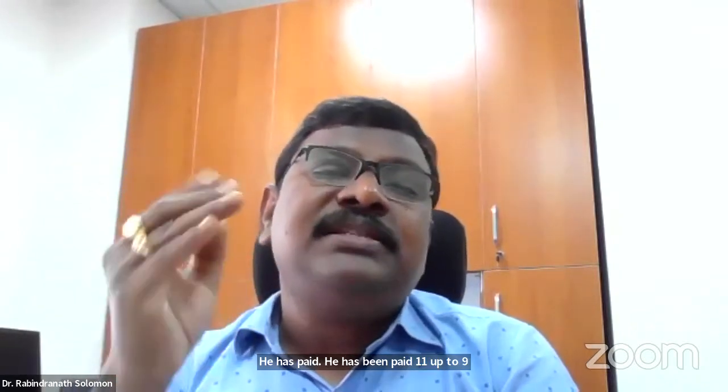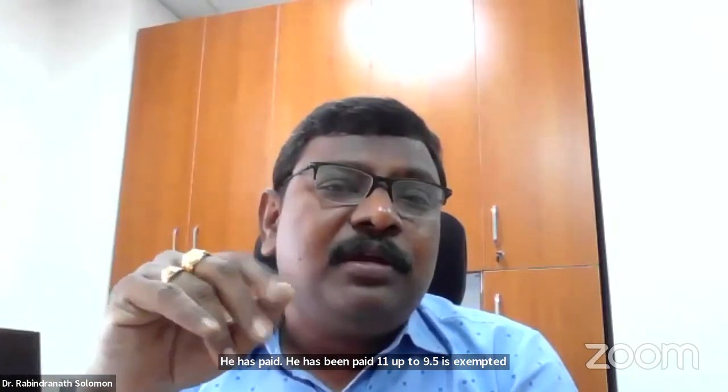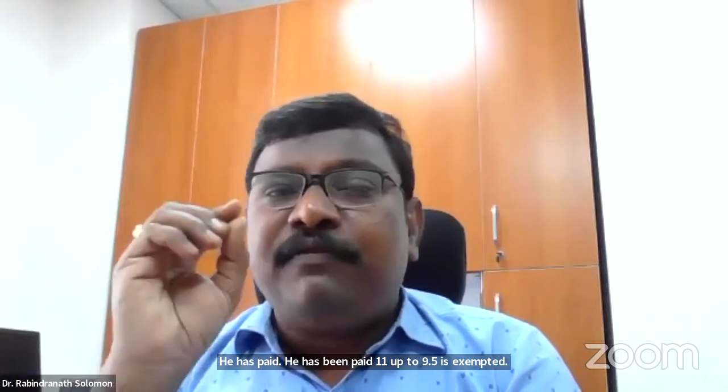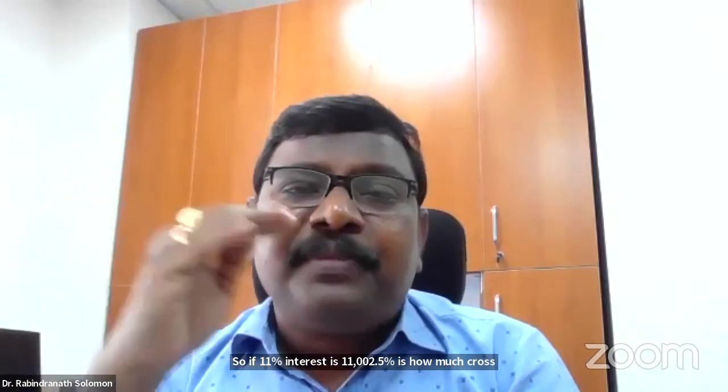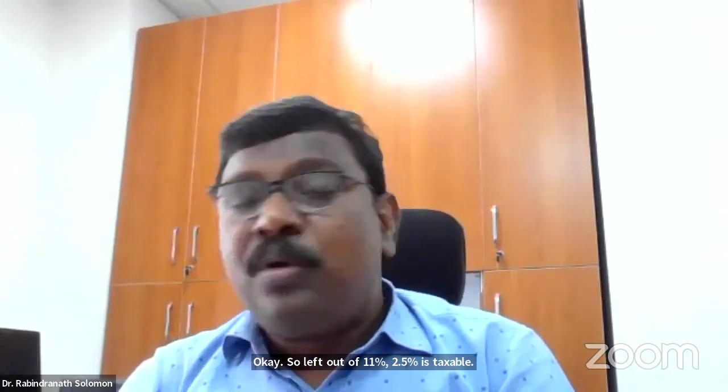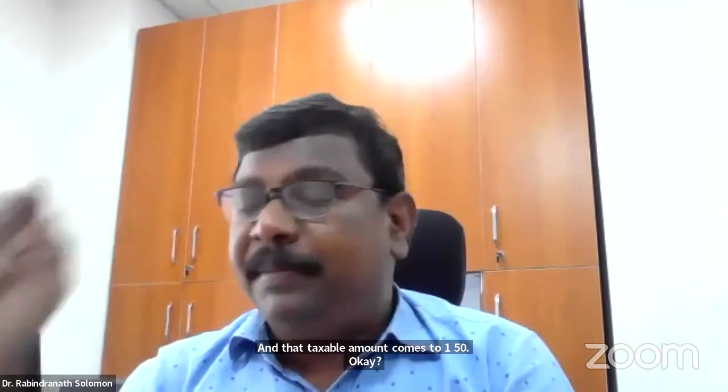Up to 9.5 is exempted. So how much would be taxable? 2.5 would be taxable. So if 11% interest is 1,100, 2.5% is how much? Cross multiplication: 2.5 divided by 11 into 1,100. So out of 11%, 2.5% is taxable, and that taxable amount comes to 150 rupees. Okay. So you have taken 150 only into the statement. So then here, rent-free house is there. Okay.